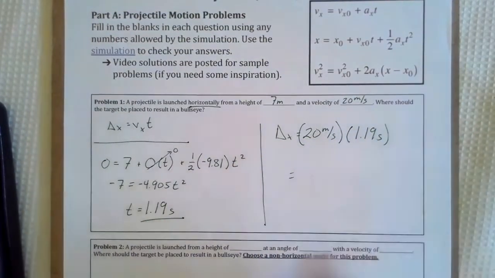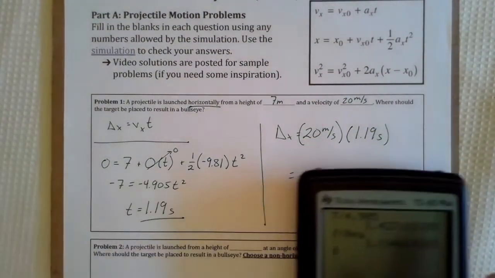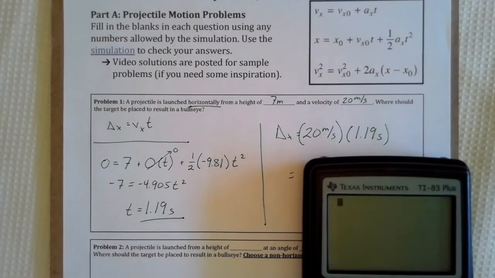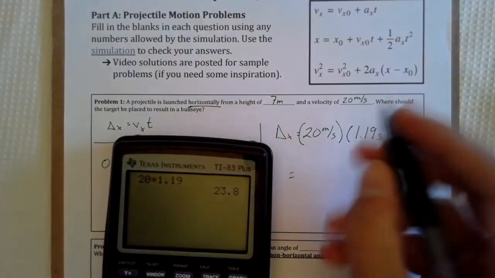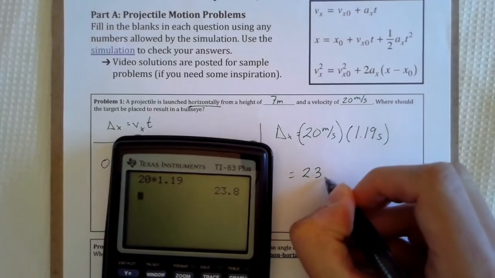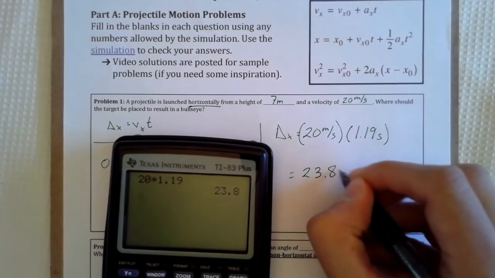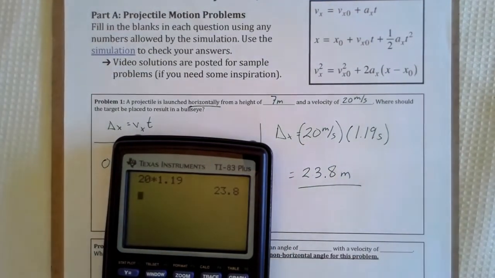Check out the units there: meters per second times seconds. Those will cancel and give us meters, which is what we want because that is the range, the distance we're looking for. So 20 times 1.19, 23.8, they say. And let's hop over to the simulation and see if that is true.